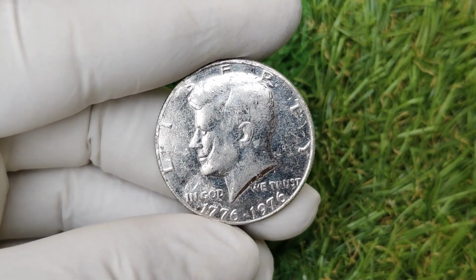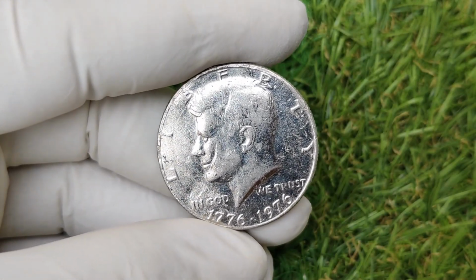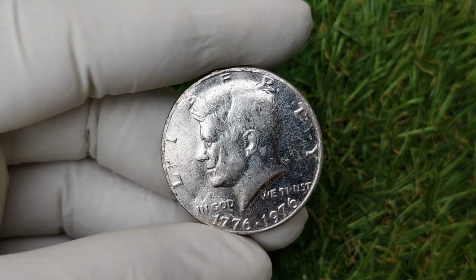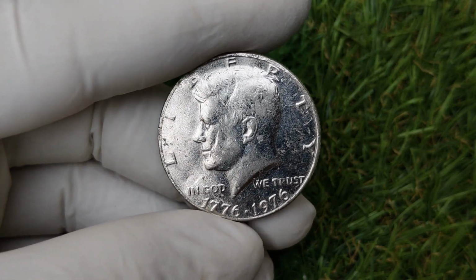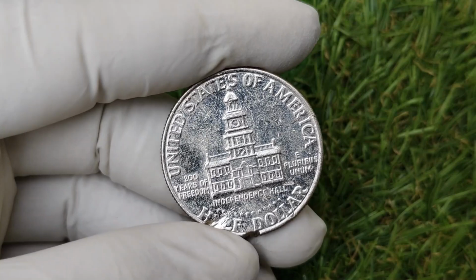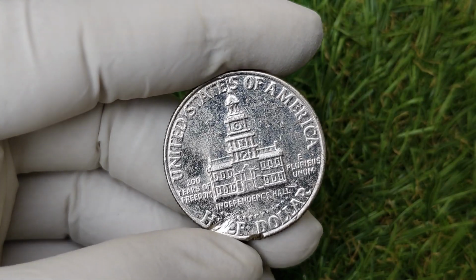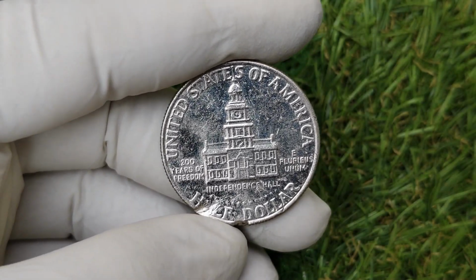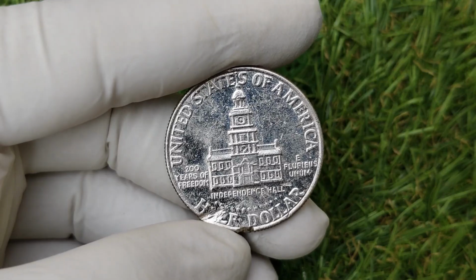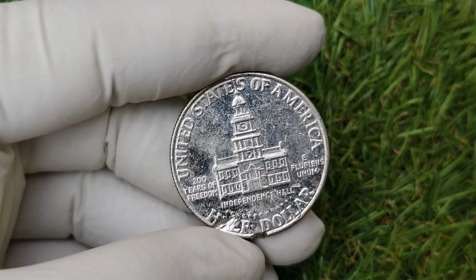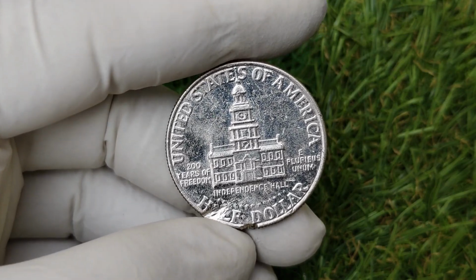Another factor that adds intrigue is the fact that these coins were produced only for a limited time. Unlike regular issues that continue year after year, the bicentennial design was unique. Once 1976 ended, the mint returned to the standard reverse design. That finite production period makes these coins stand apart.